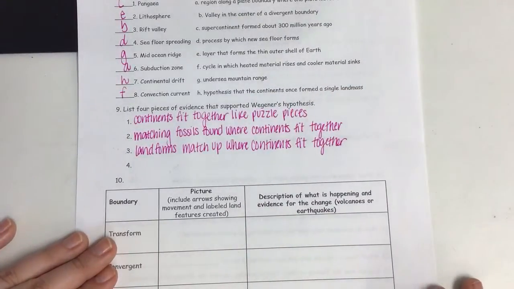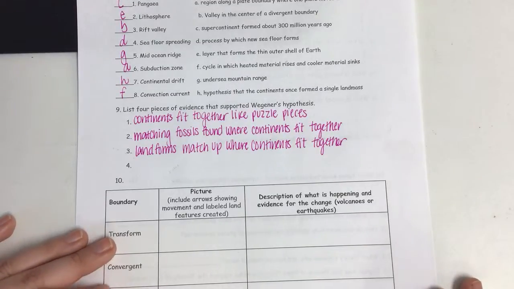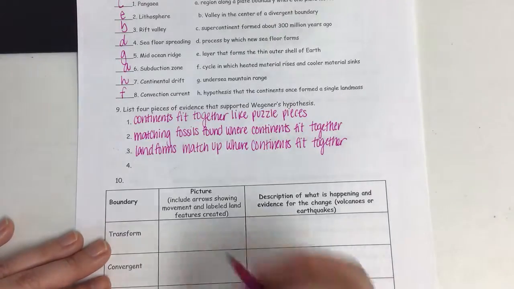And number four is that glacier evidence was found in areas that today would not be a location where glaciers are formed.